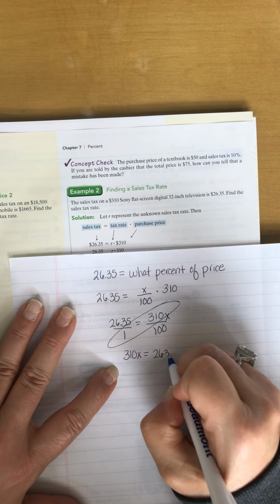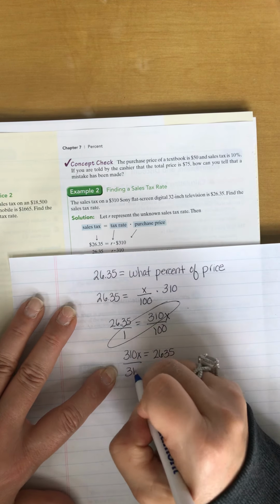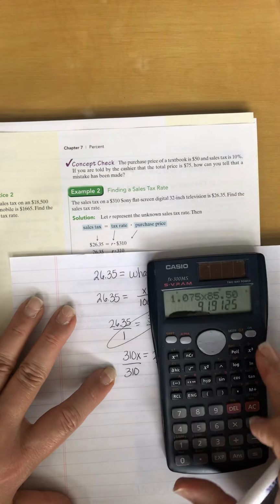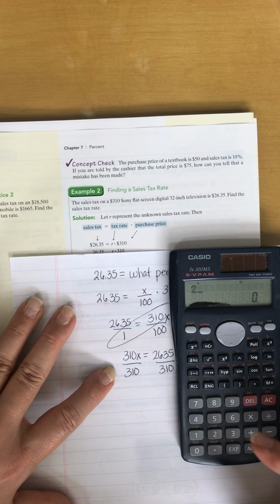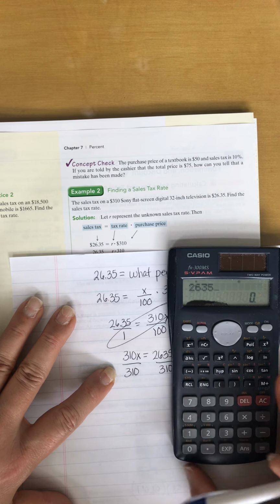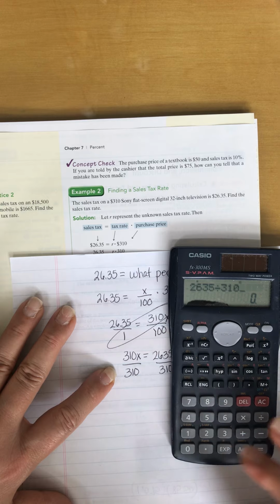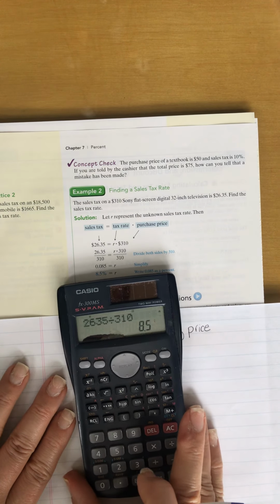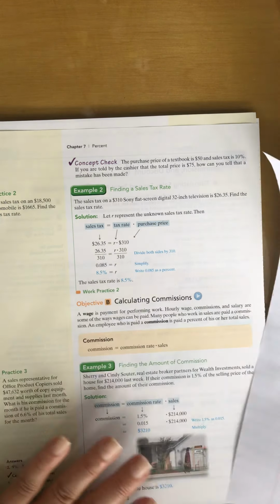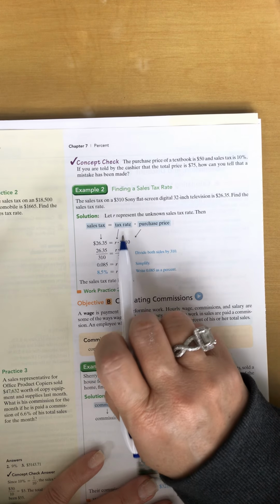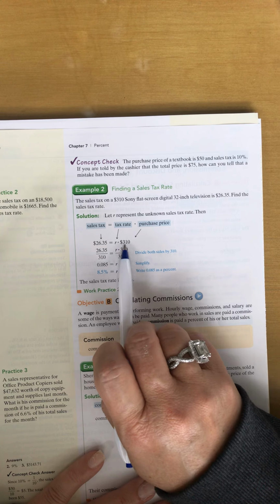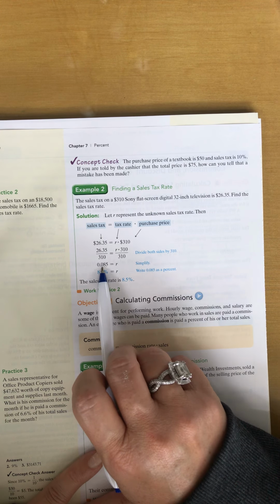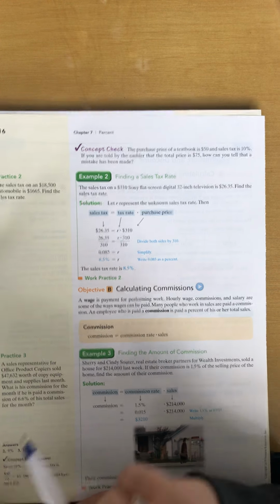So 2635, and then divide by 310. And using my calculator, 2635 divided by 310, I got 8.5%. Now, if you do it the way they have it here, the tax rate, they just called it R, once you get your answer, you're going to have to remember to move the decimal 2 places over. So just keep that in mind.